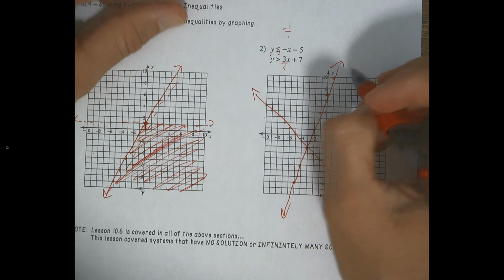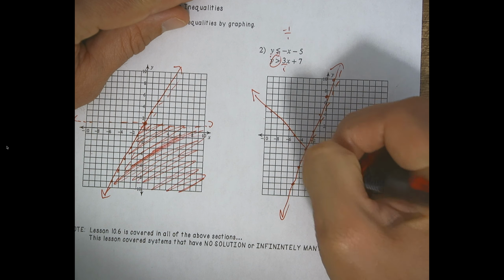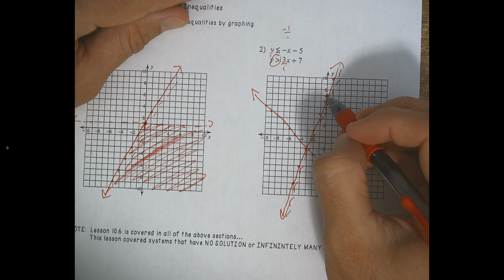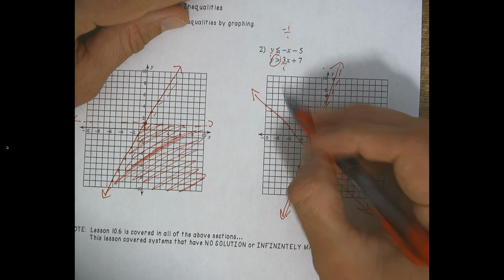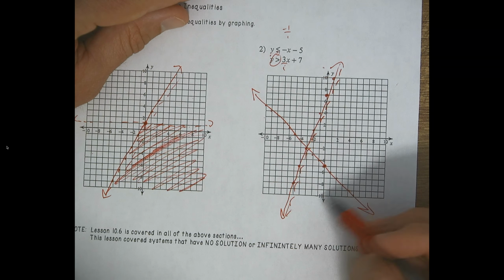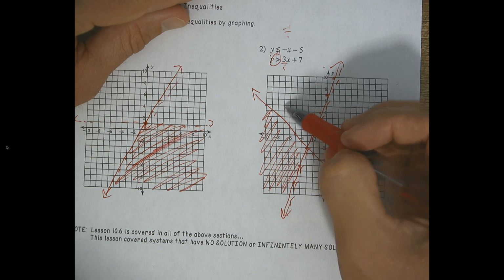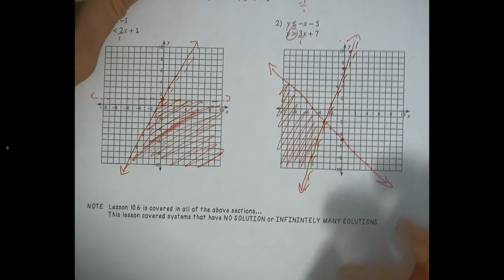Oh, and I did it again. This one doesn't have an equal sign. I'm going too fast. This should be a dotted line. But it says greater than. So everything above this line, so from the 7 up, so that would be everything up here, it would be shaded. For this one, it's supposed to be everything underneath. So the overlap is going to be in this region over here. It's less than this line. It's greater than this line. And again, I apologize for not making that one dotted. This one should be dotted.